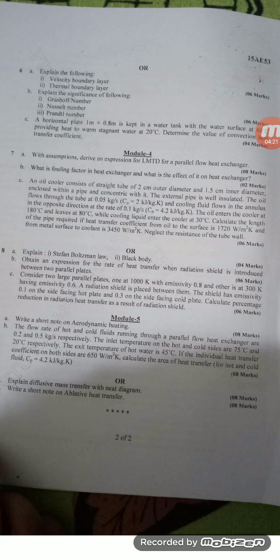And the third question is a problem where they have given the number of tubes and the inner diameter and outer diameter of the tube. They have given the flow through a pipe and the cooling fluid in the opposite direction at a given rate, and they have given the rate of flow and the temperature. Then they have given the surface heat transfer coefficient from the oil to the surface, the heat transfer coefficient of the metal, and from the metal to the surface they have given the heat transfer coefficient.